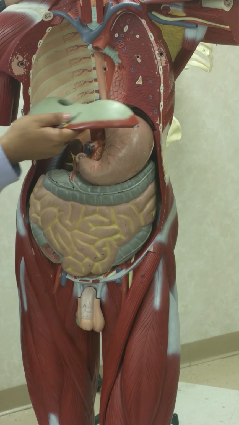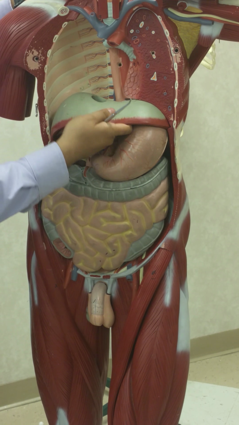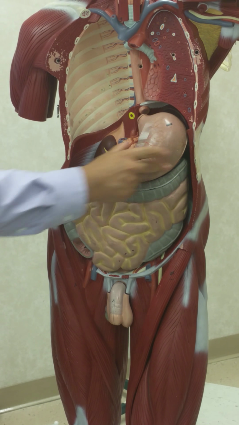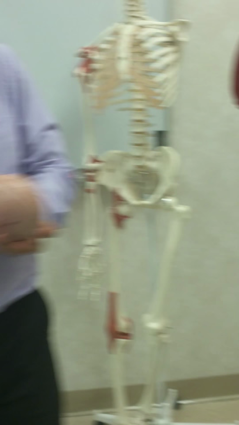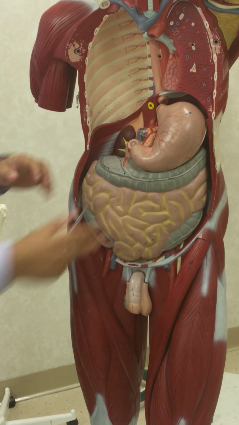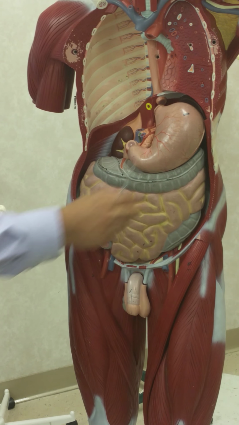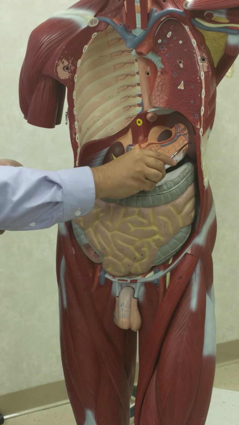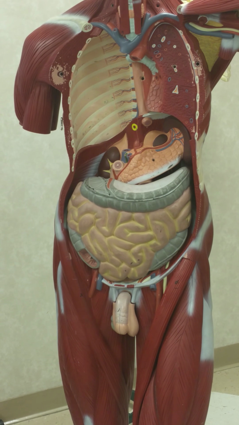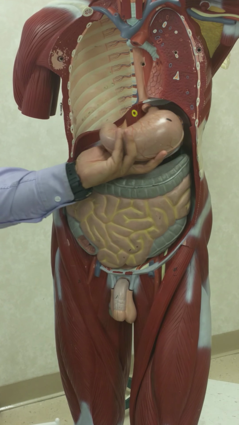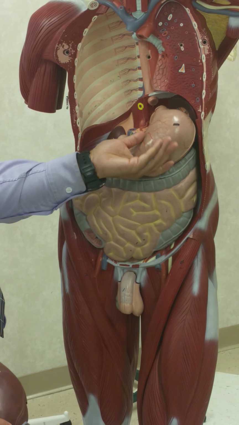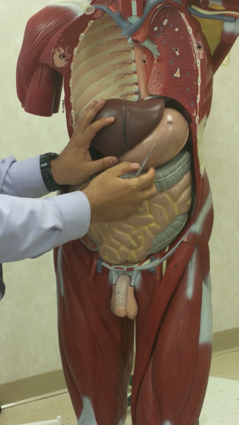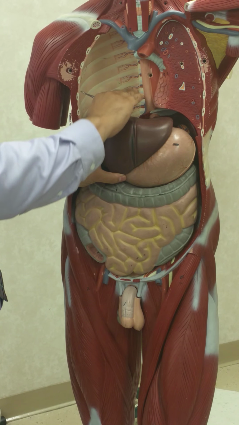The esophagus will cross what? The diaphragm, and enter the stomach. So this is the stomach here. It is located where? In the left upper quadrant. Behind it, we're going to see the pancreas and the spleen, right? It's partially covered anteriorly by the liver, the left lobe of the liver, like this. Okay, and also the diaphragm.